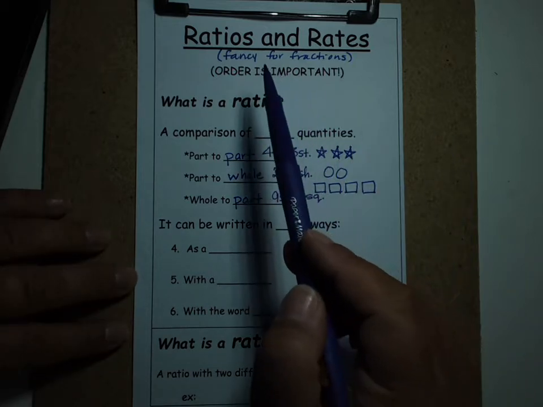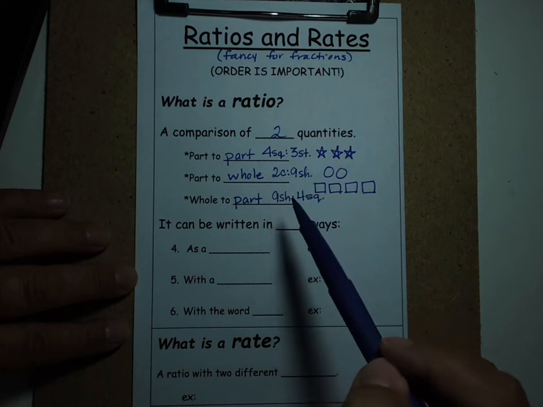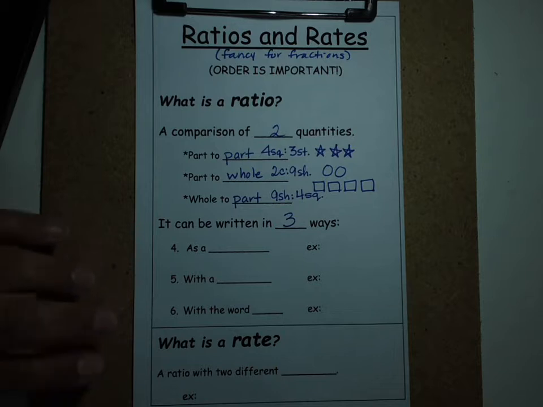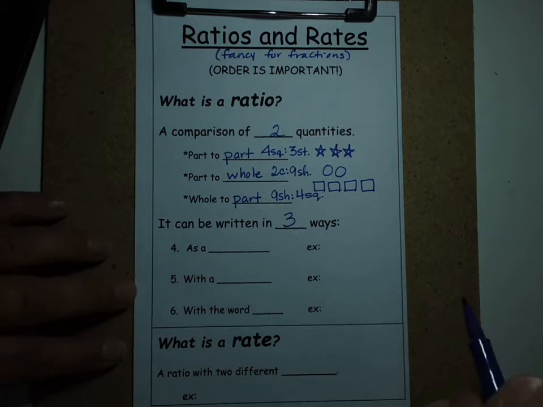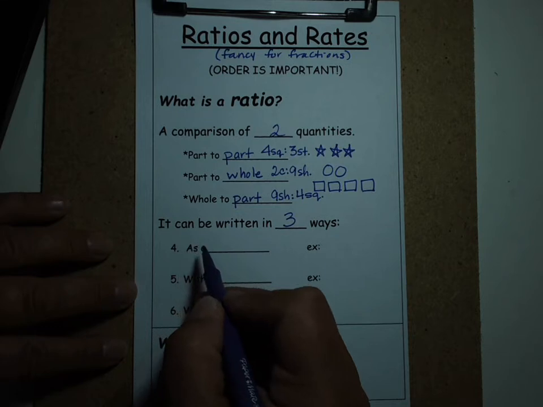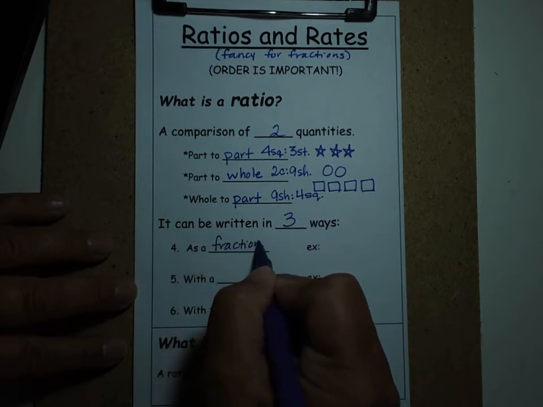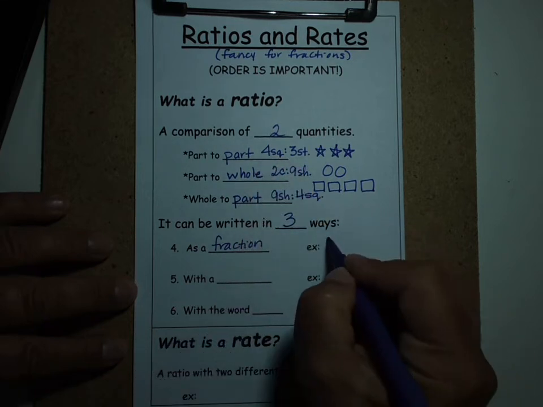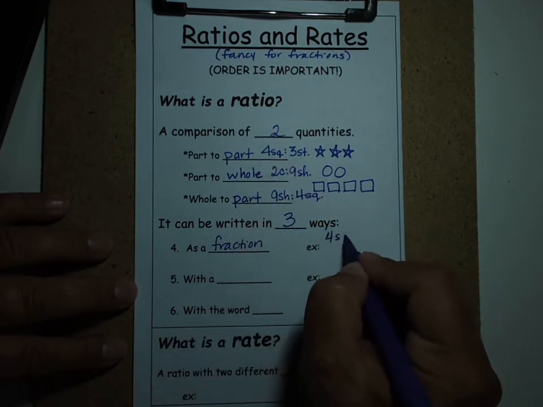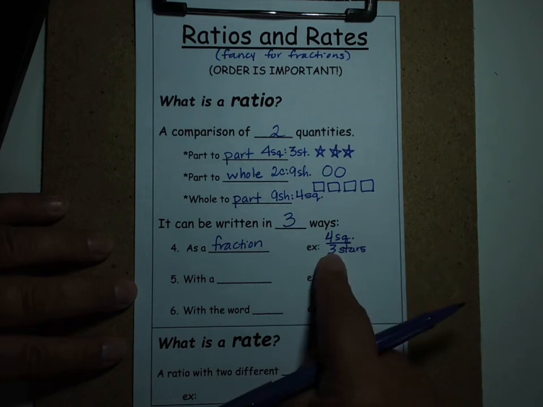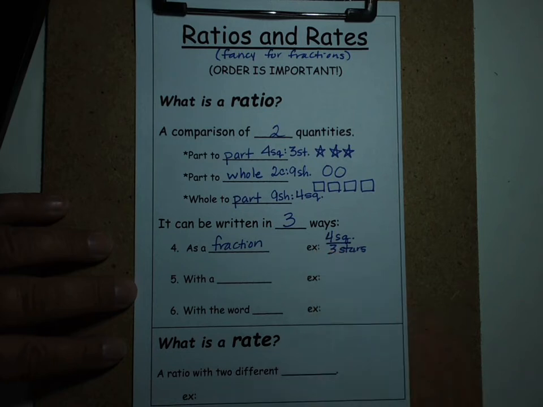Okay, so I said they're fractions up here, and then I didn't write them as fractions here. That's because we can write these things in 3 ways. For this unit, we're going to be seeing them in fraction form. But there are different ways. So you can write them as a fraction. So take any of these ratios and write as a fraction. We've got 4 squares to 3 stars. And you might say, well, should I simplify this? No, because then I'm no longer comparing. I actually need the 2 numbers to show.